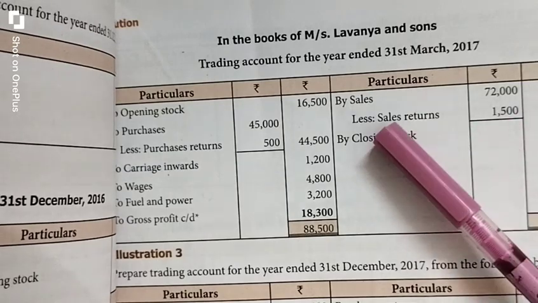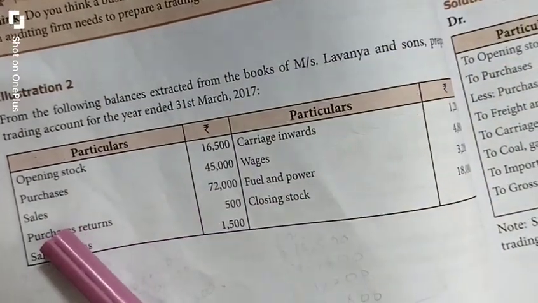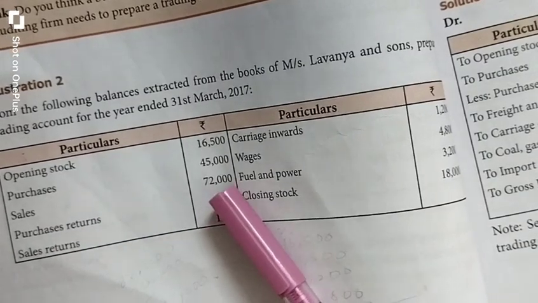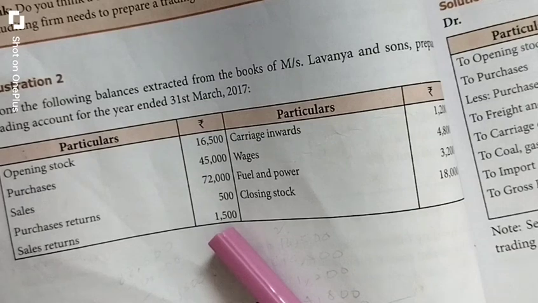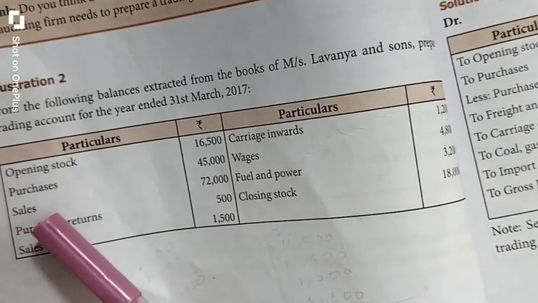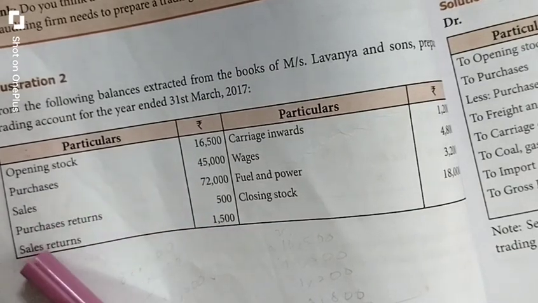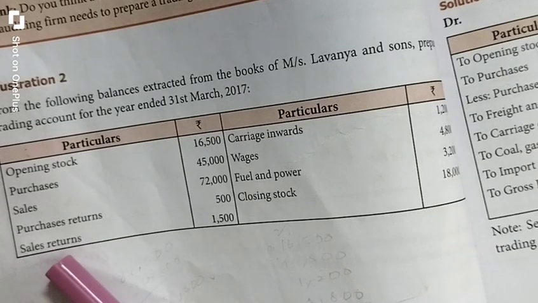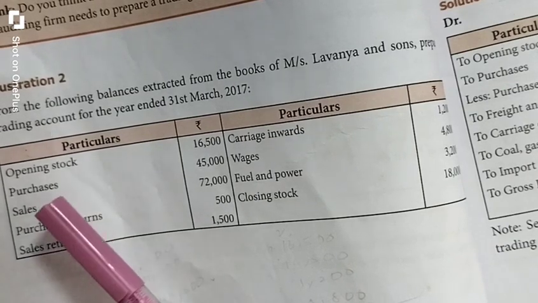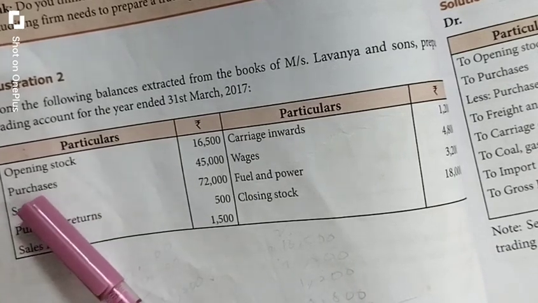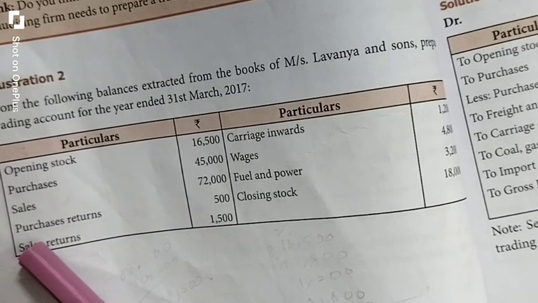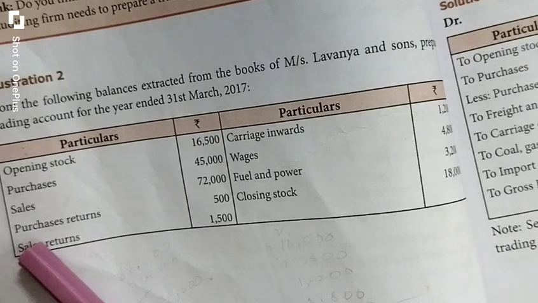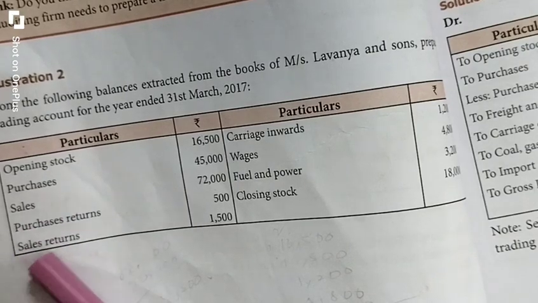Okay, so what's the amount of sales? They have given sales rupees 72,000. So we also have sales return 1500. Always when you enter sales, you have to check whether they have given sales return. Similarly, whenever they give the purchases, you have to check whether they give purchase return or not. Okay, so they have given sales return here.